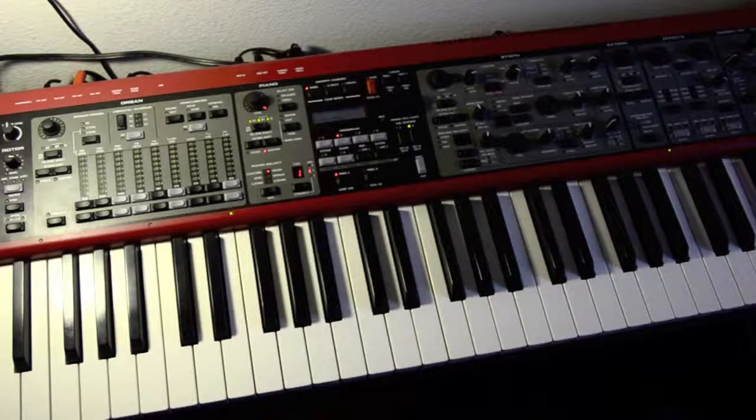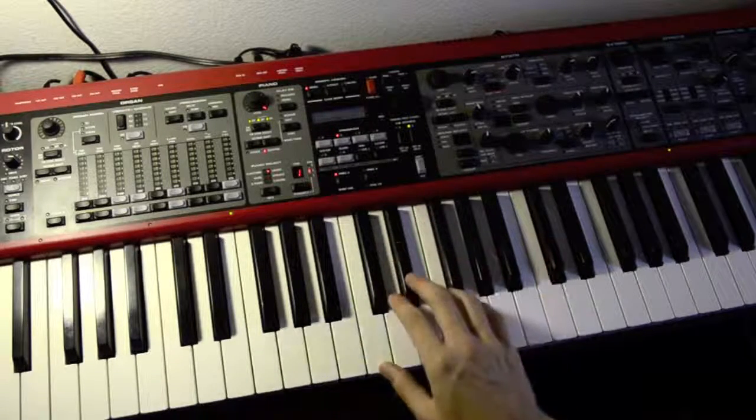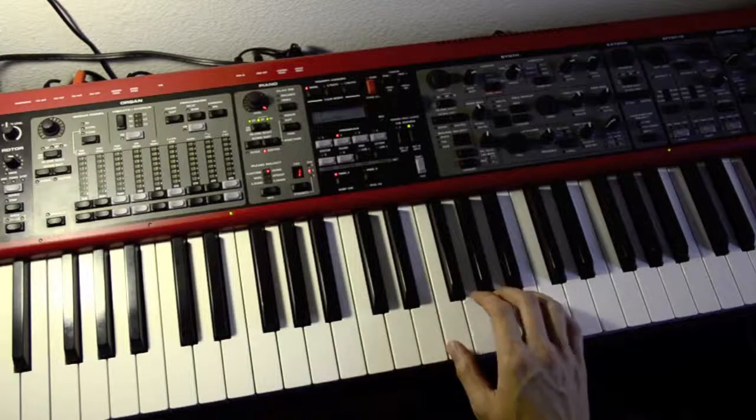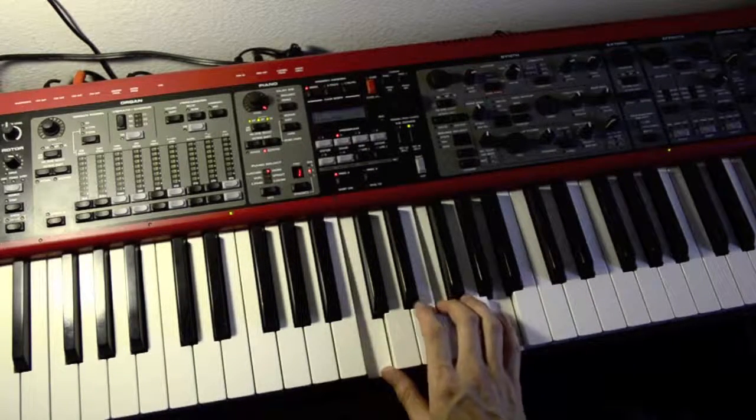The next thing you want to do is work on playing inversions in just your right hand. So instead of going all root position, play the closest inversion.